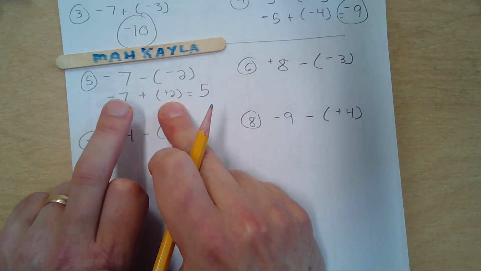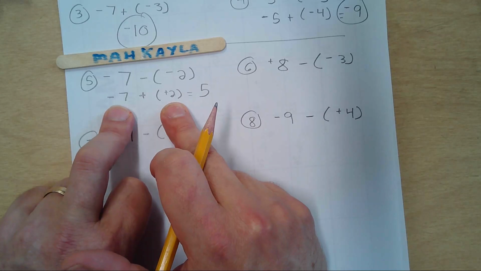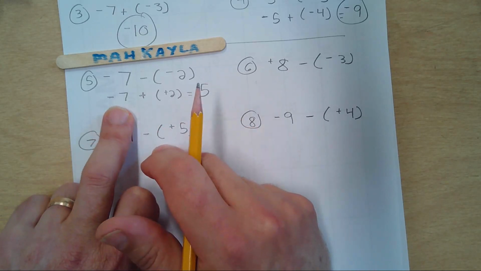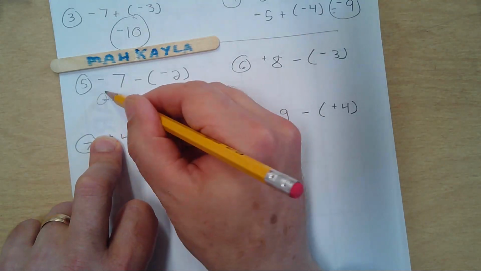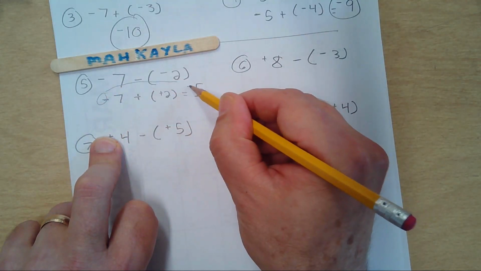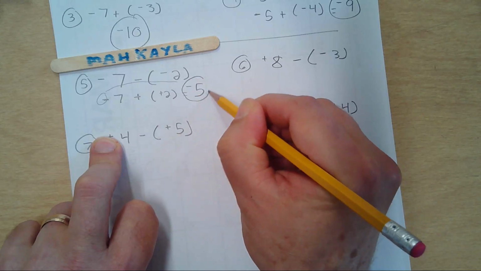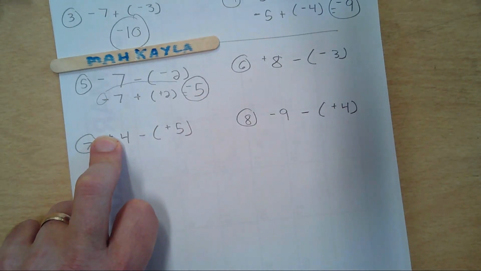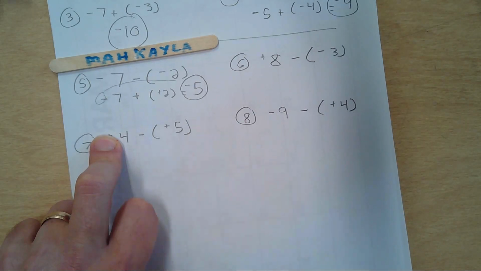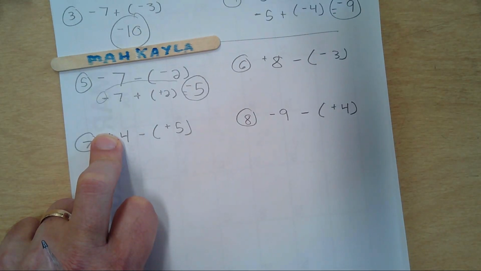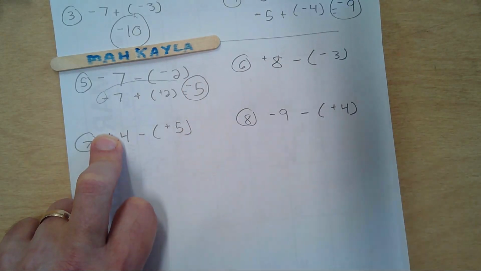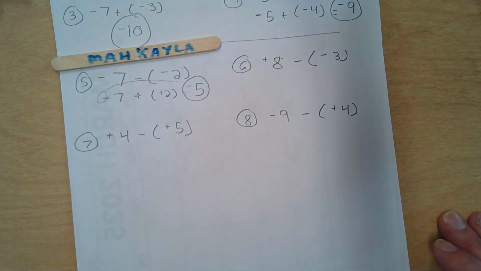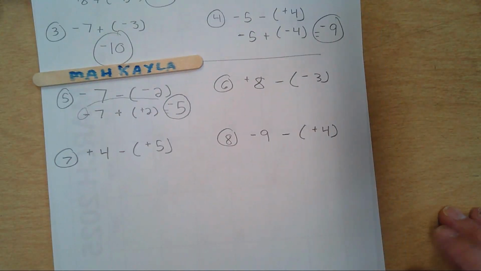Which of these was a bigger number, a 7 or a 2? 7. And was the 7 the positive number or the negative number? Negative. So that means that needs to come with me here. And what's my final answer? Negative 5 is the answer. All right, -5. That was easy.